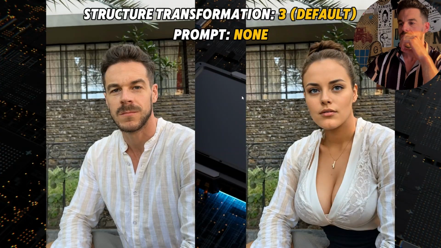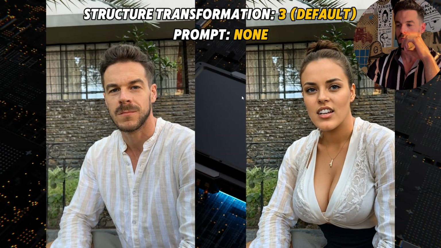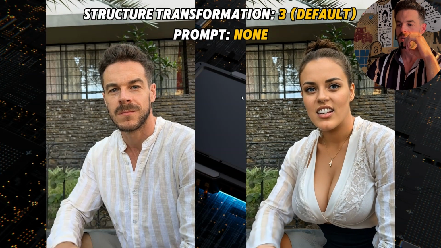So here in the first example, I also went with the structure transformation parameter of 3 and no prompt, but I made sure that I don't move my head a lot. And as you will see in a second, it actually worked quite well. I'm raising the hand and also the girl is raising the hand.